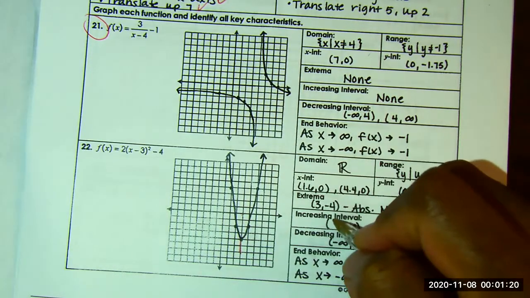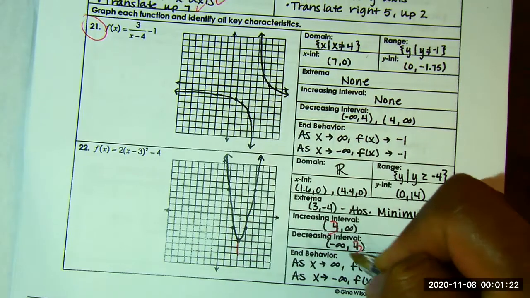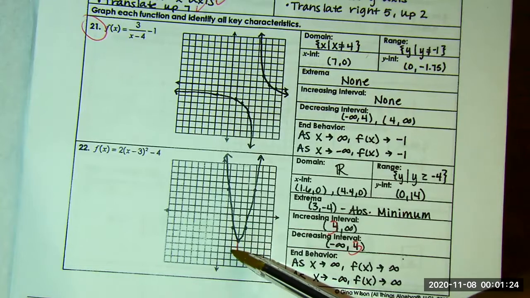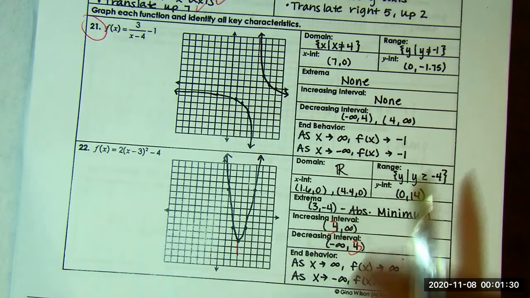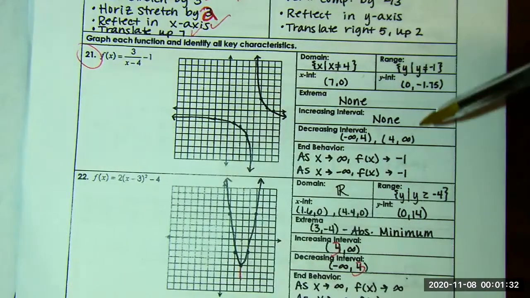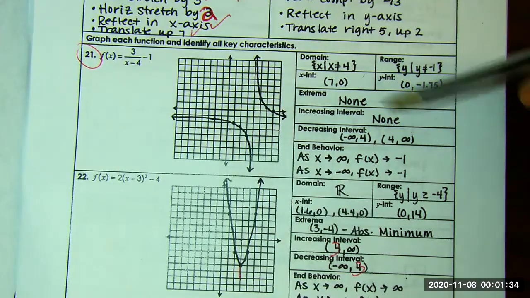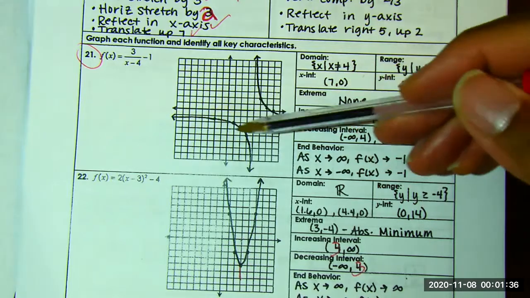There's way too many typos in this thing. It's increasing from 3 to positive infinity, and it's decreasing from negative infinity to 3. That should be 3, not 4. Decreasing from negative infinity down.